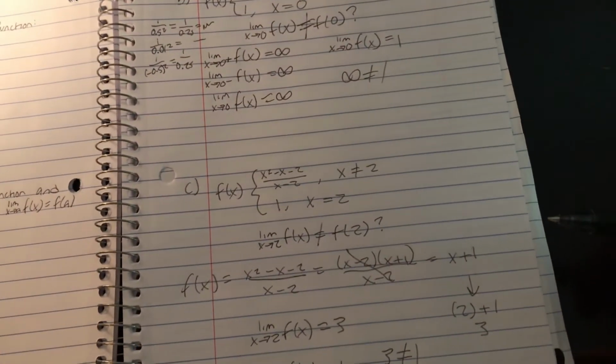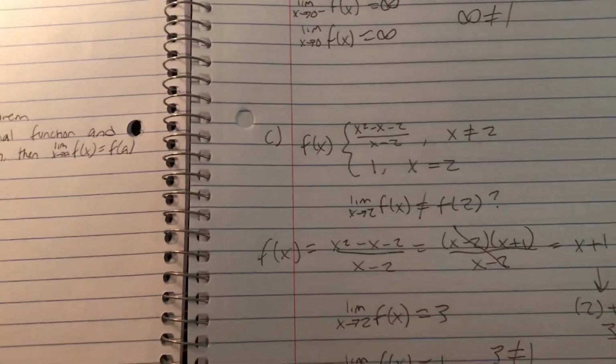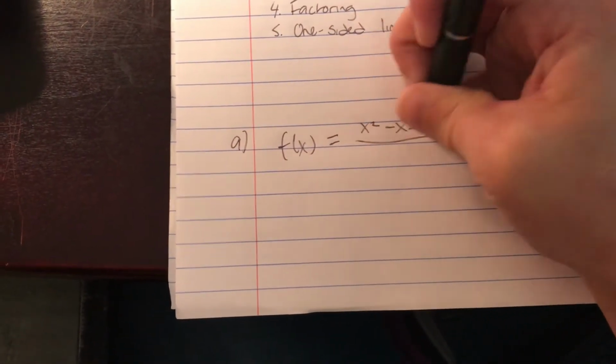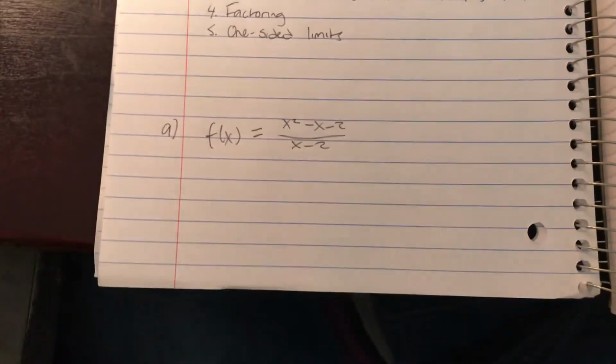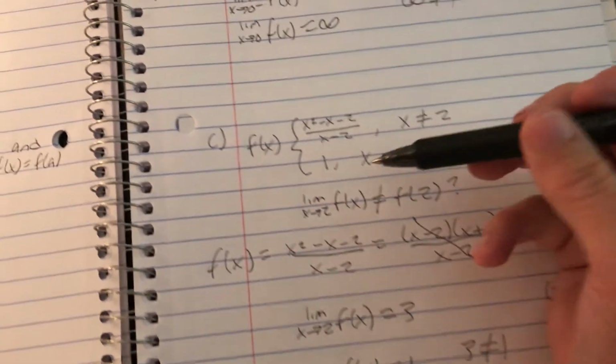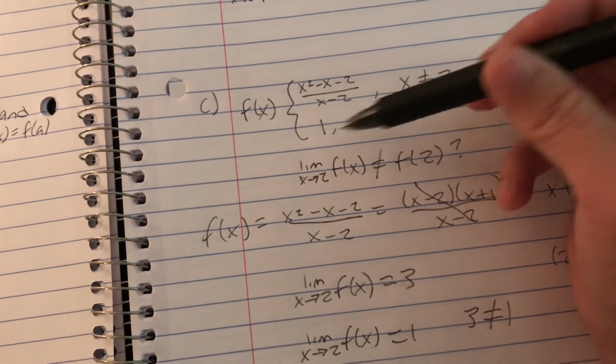So yeah. Another thing that tripped me up is that C looked really similar to A, in that I believe it was A, it was f of x equals x squared minus x minus 2 over x minus 2. So why is this one different than this one? Well, the reason for that is that we've specified an extra definition of this function here. We've said this function exists here, except for when x equals 2, and it exists here when x does equal 2.